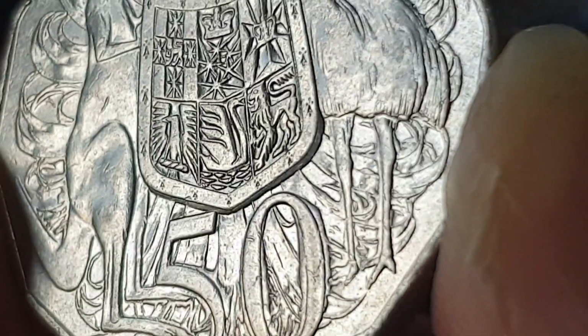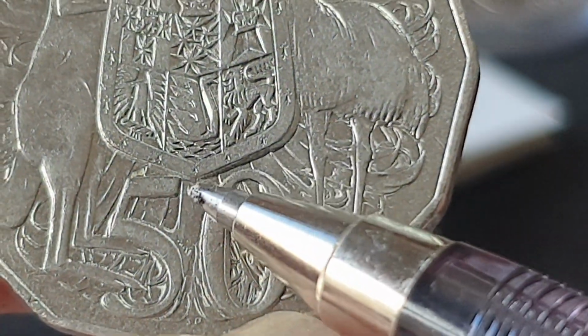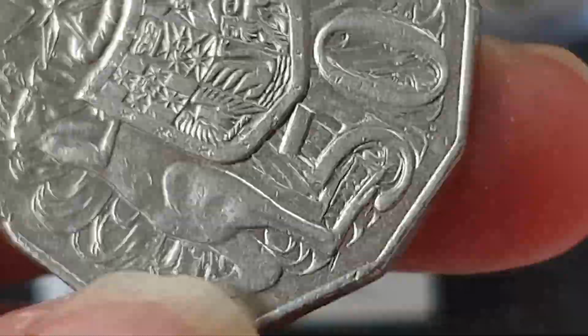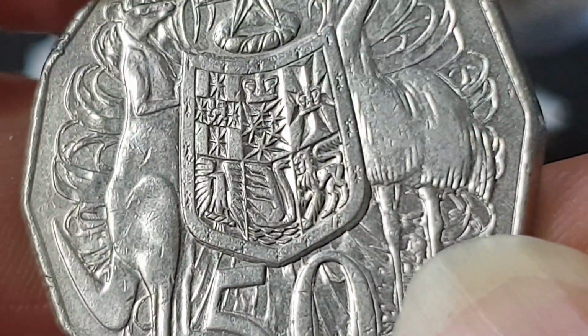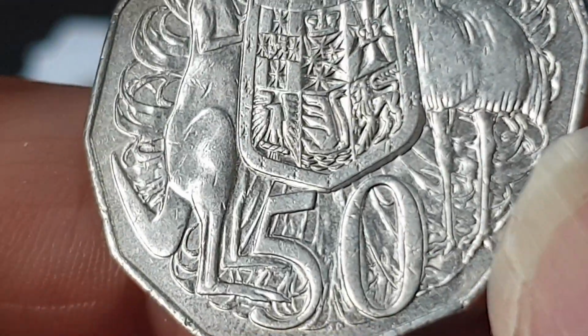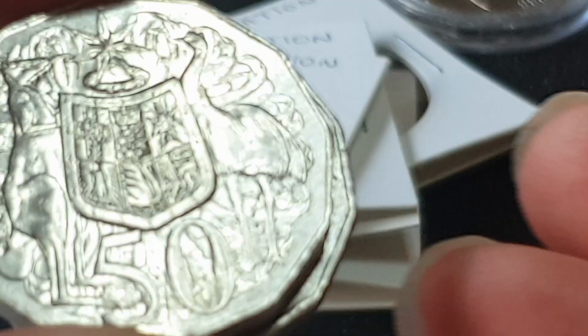Some more damage. You can see it on the actual emu, on the actual shield. So it's breaking down, turning into a big blobby mess. So these dies are probably just being used a bit too much. When you put so much pressure on an engraving, they eventually get destroyed.